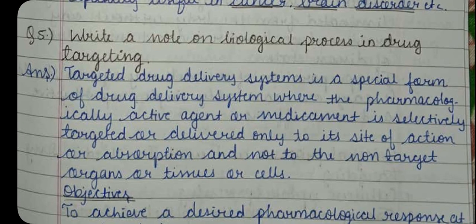Now we will study the events, or we can say the biological processes, in drug targeting. First we will see the definition of the targeted drug delivery system. Targeted drug delivery system is a special form of drug delivery system where the pharmacological active agent or medicament is selectively delivered only to its site of action or absorption and not to the non-target organs, tissues or cells.